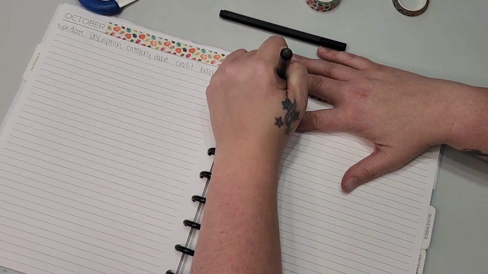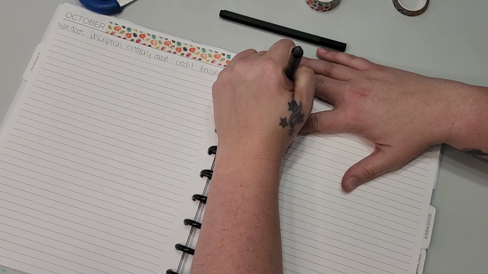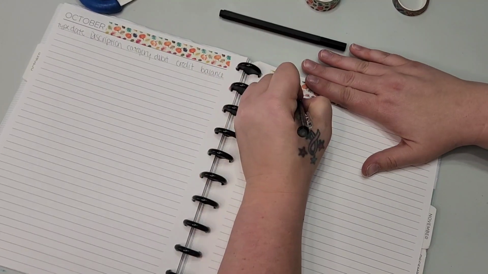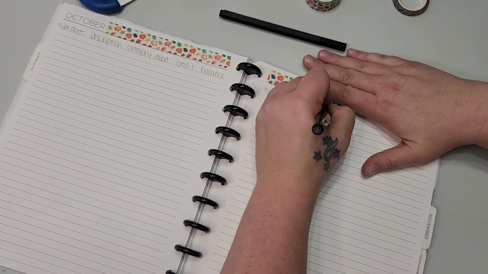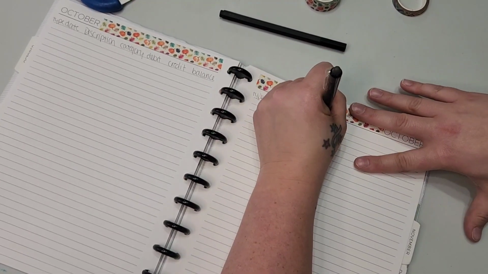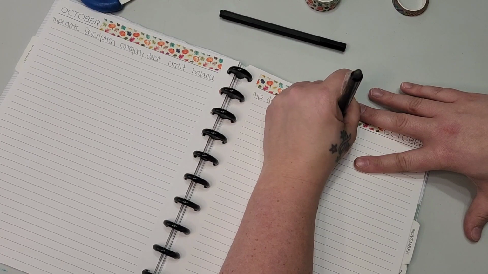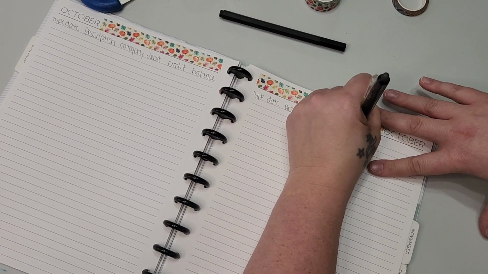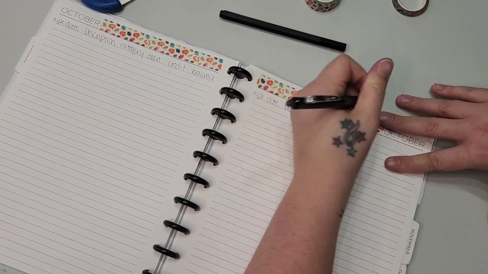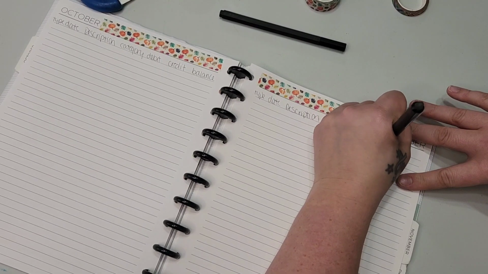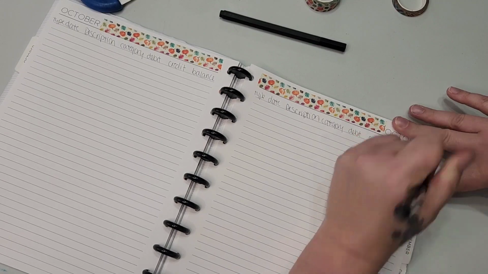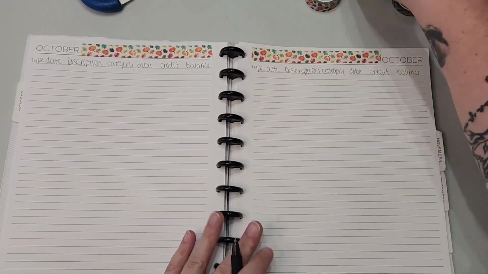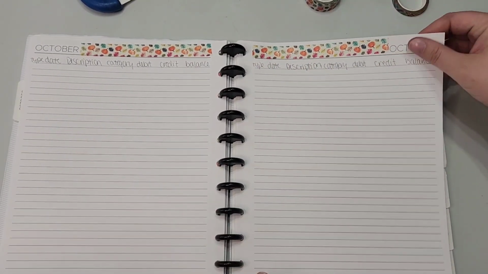So type, date, description, category, debit, credit, balance. Okay, so that will be the transaction logs that I use.